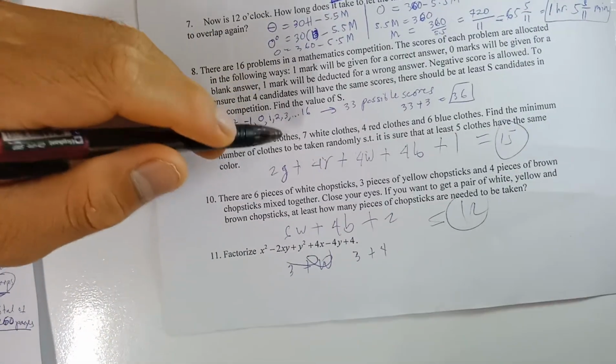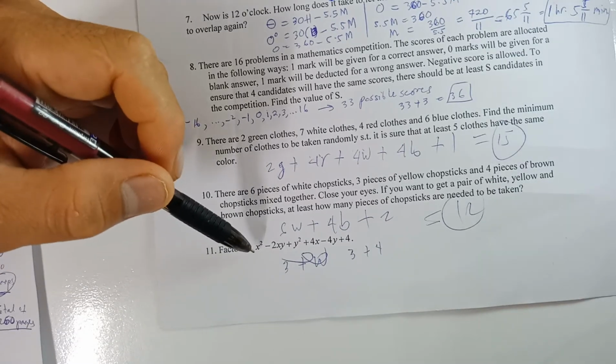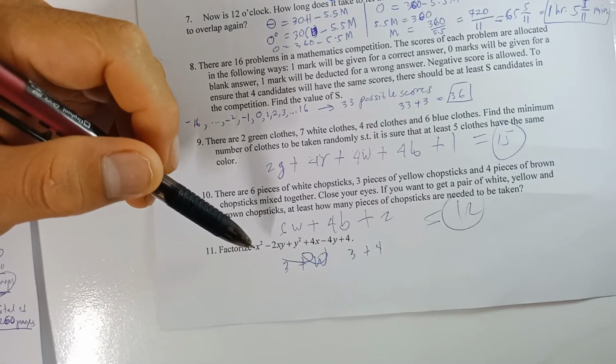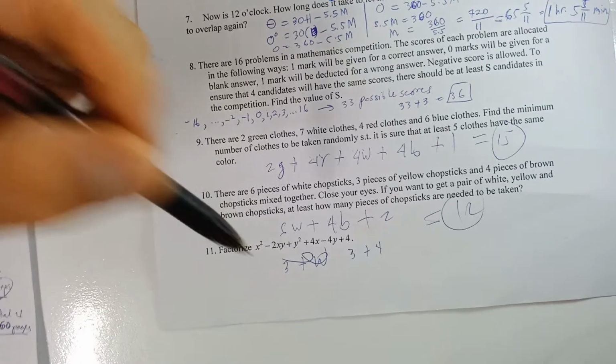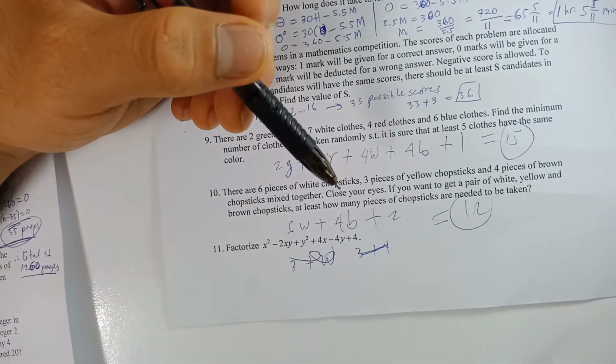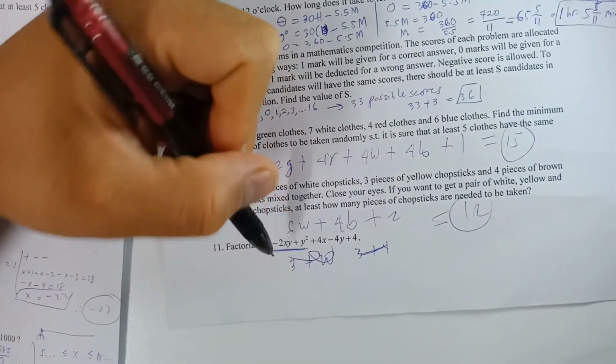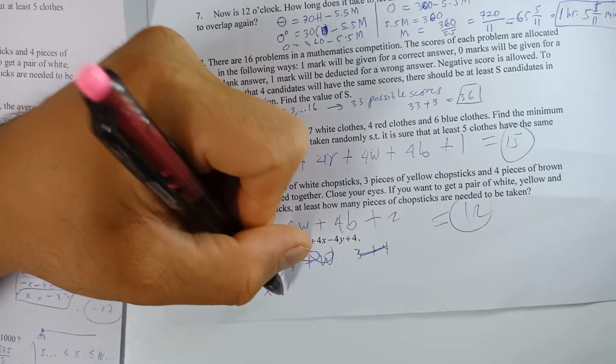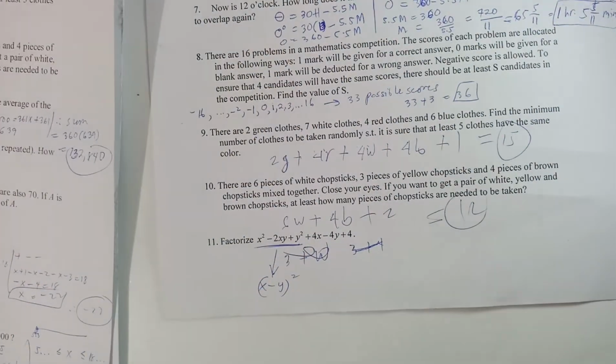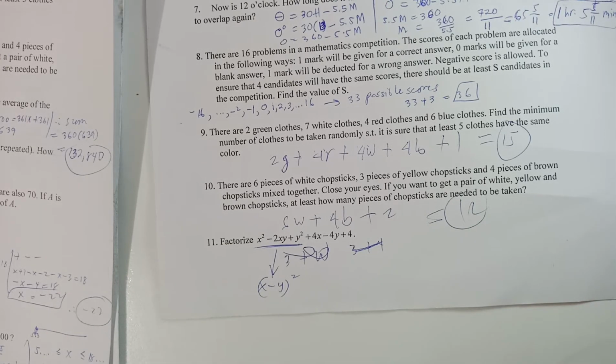And the last problem on this page, factorize x squared minus 2xy plus y squared plus 4x minus 4y. So how do we factor this one? Okay, if we look at the first 3 terms, that is exactly x minus y quantity squared, because that is a perfect square trinomial. So x squared minus 2xy plus y squared can be factored as x minus y times x minus y.